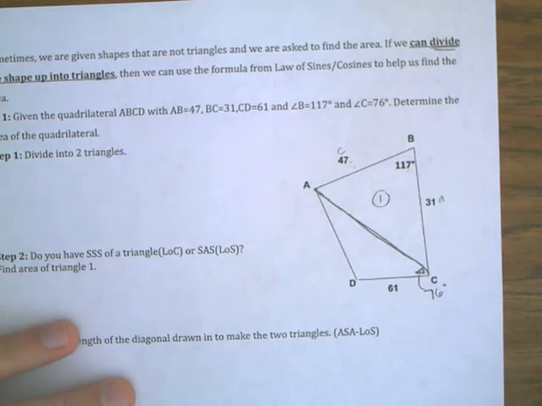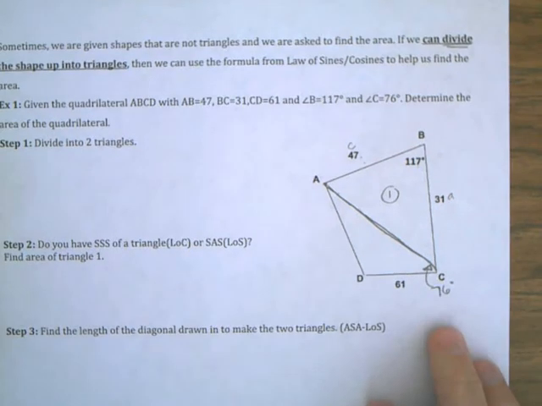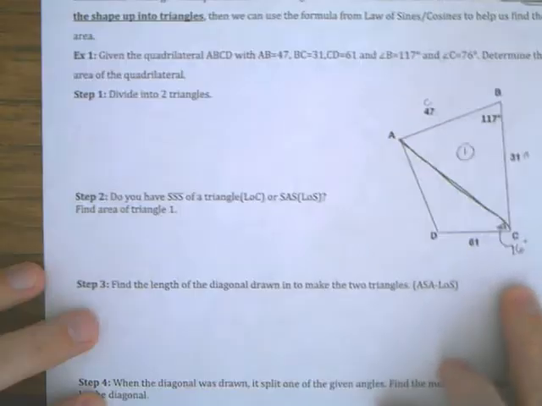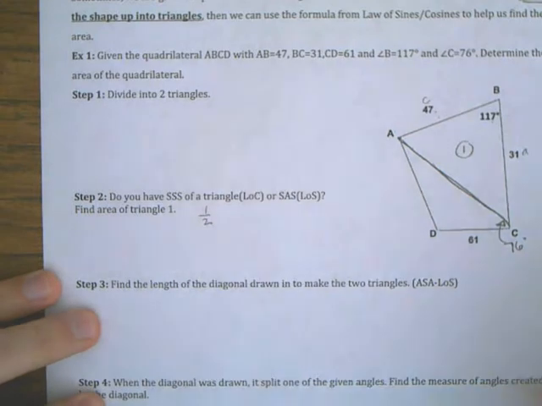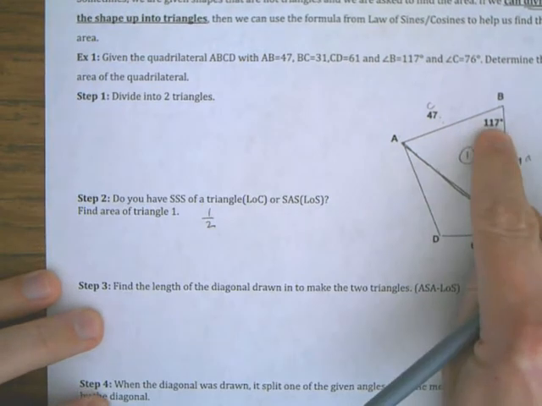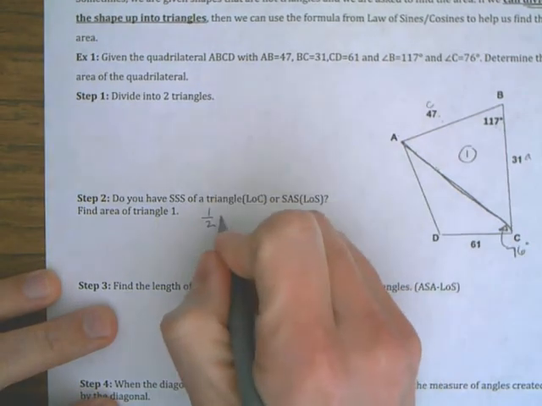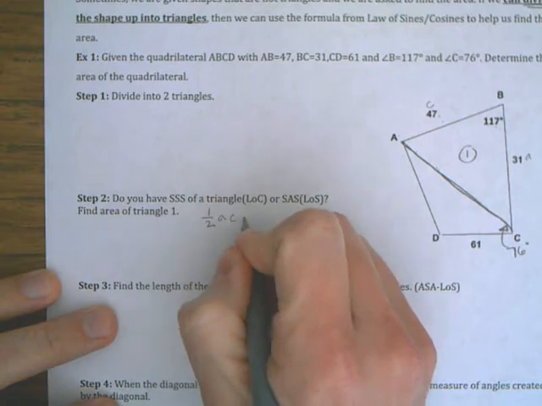So we can find the area of triangle 1. It's 1/2, and I'm using my formula with the B angle, so it's 1/2 A times C times sine of angle B. Double check. Good.